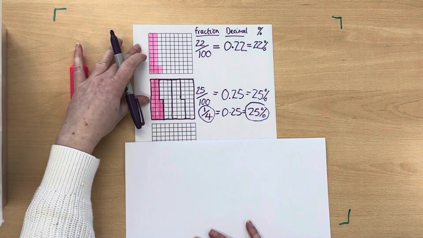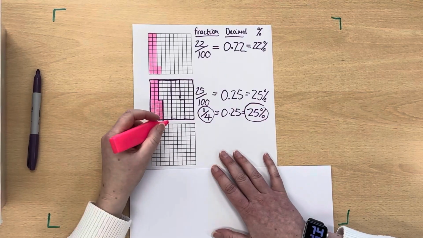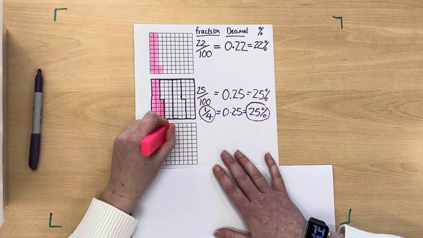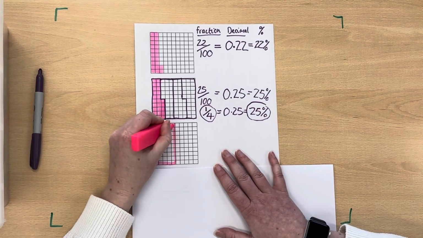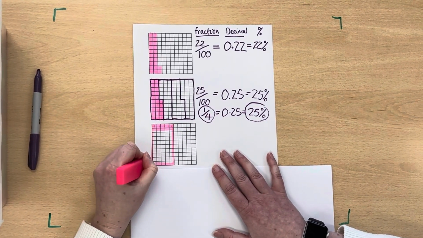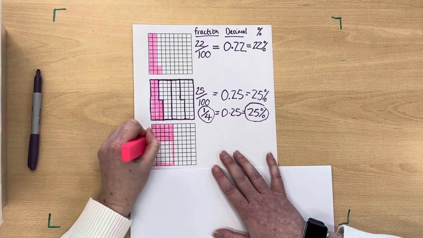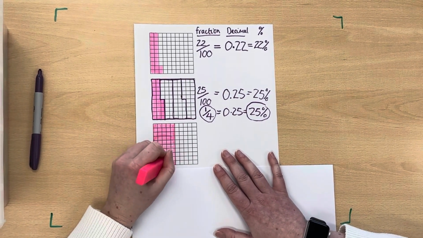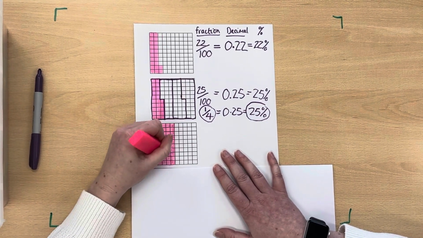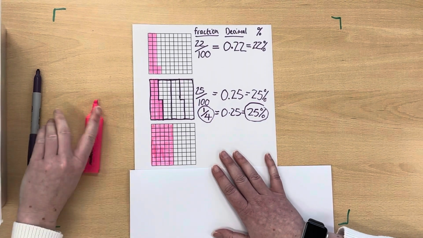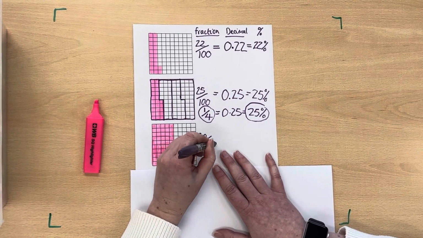Let's take a look at another one. If I were to shade 50 of these squares, okay, I have shaded 50 out of 100 squares.